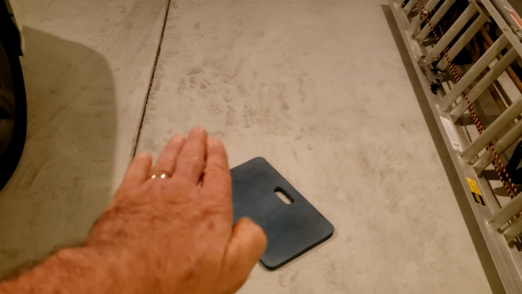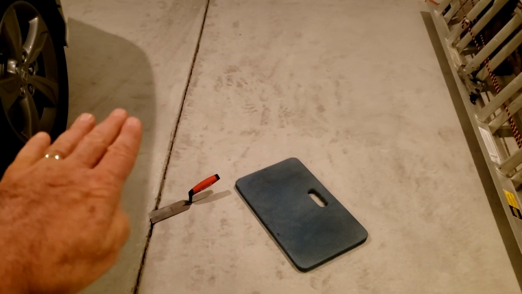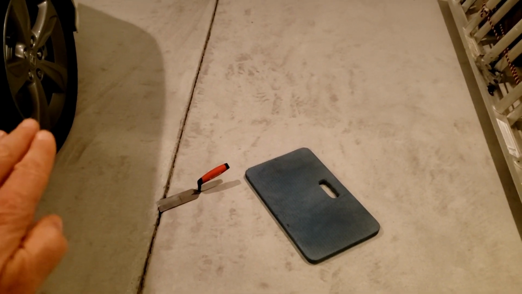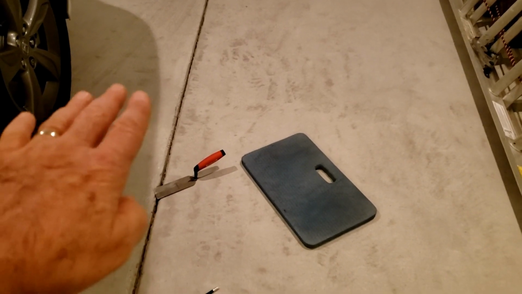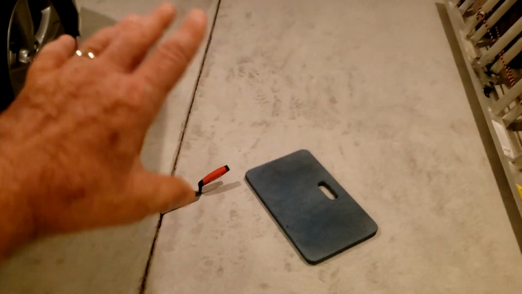This side over here is a little bit lower than this side. It ranges from roughly 3/8, quarter of an inch, and feathers out in some spots to less than 1/8 of an inch maybe. And because of this gap that's in here, that goes down in there.